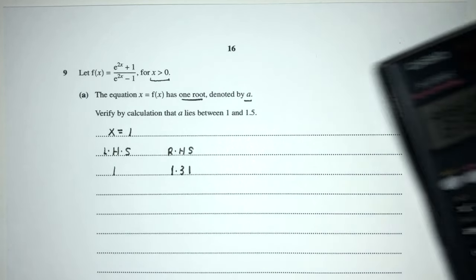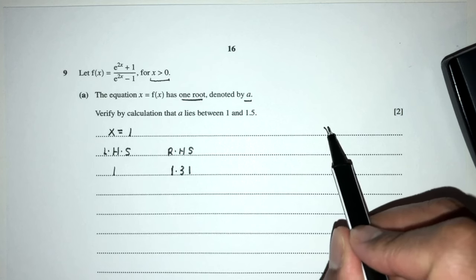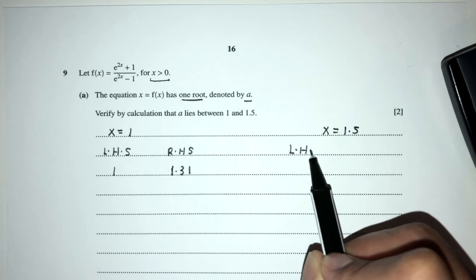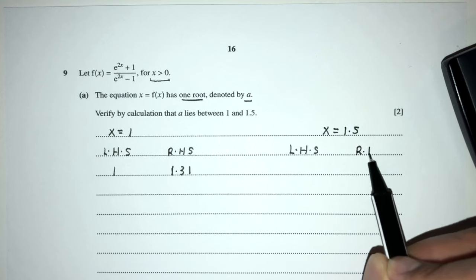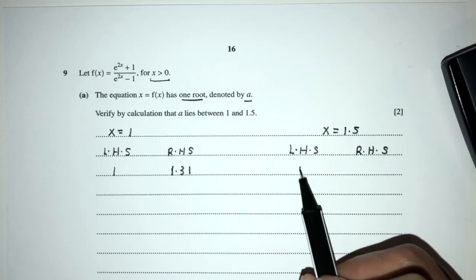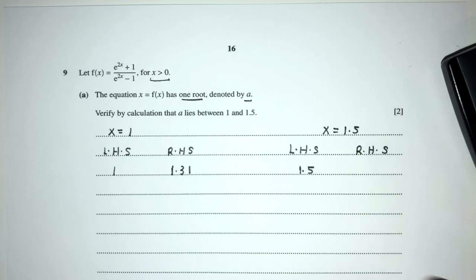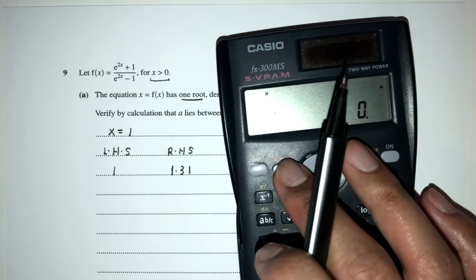That will be the value of 1.31. And for the value of x equal to 1.5, let's look at the value on the left hand side and the value on the right hand side. x is 1.5, and f of x will be this one. So again, let's replace back. You will have what?